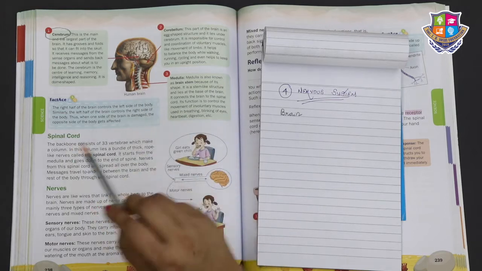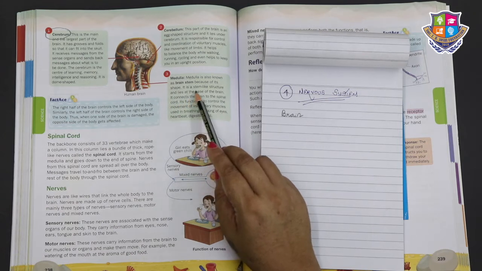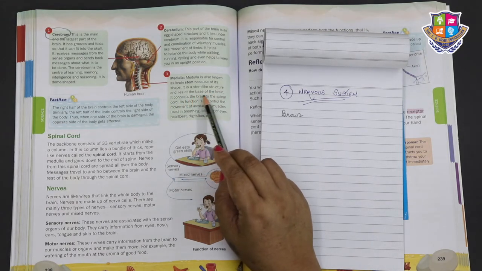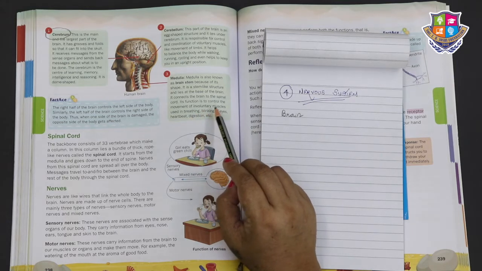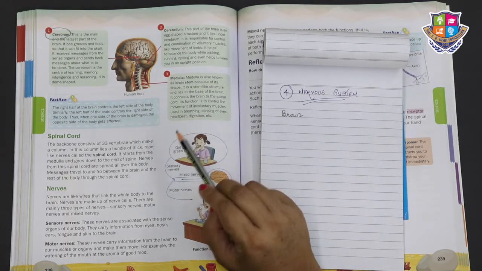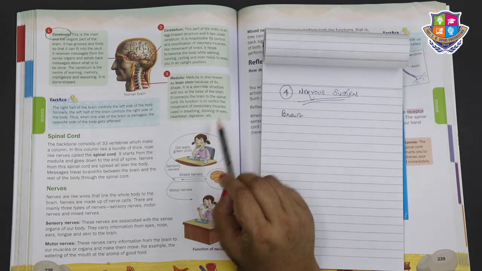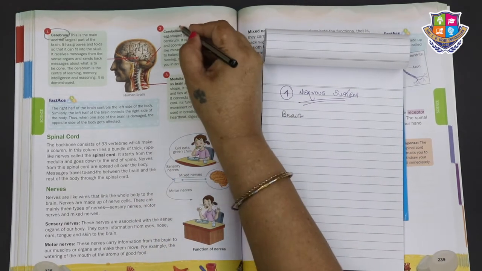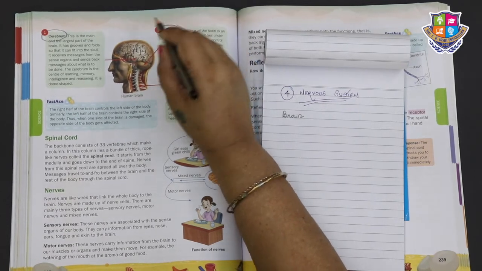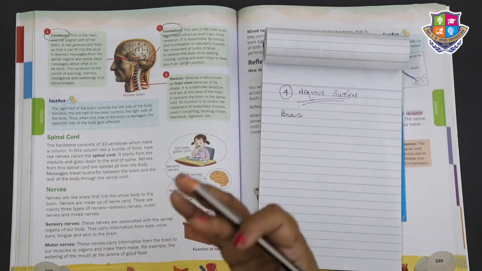Then we have the medulla. The medulla is also known as the brain stem because of its shape. It is a stem-like structure and lies at the base of the brain. It connects the brain to the spinal cord. Its function is to control the movement of involuntary muscles used in breathing, blinking of eyes, heartbeat, digestion, etc. Okay, so that was it. Some great information that we learned about the cerebrum, the cerebellum and the medulla.